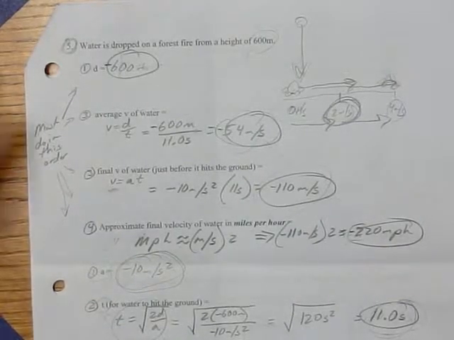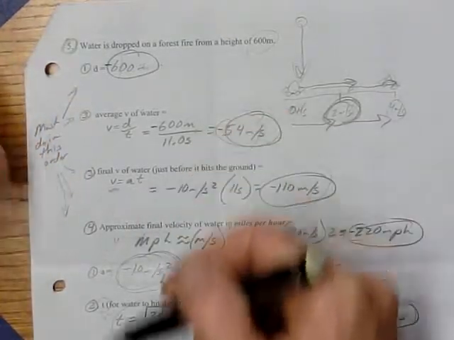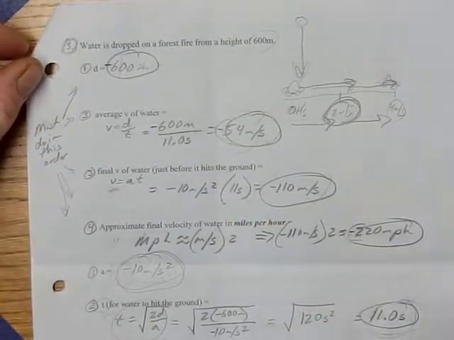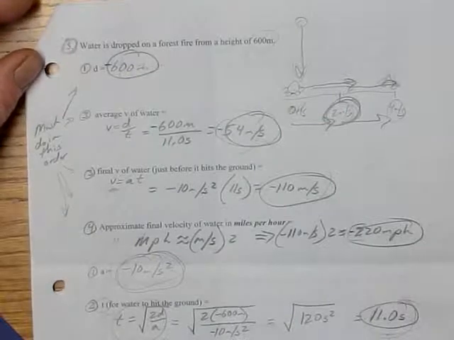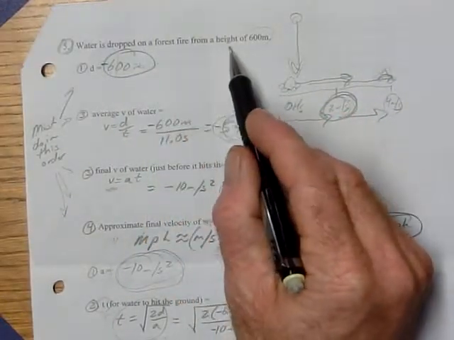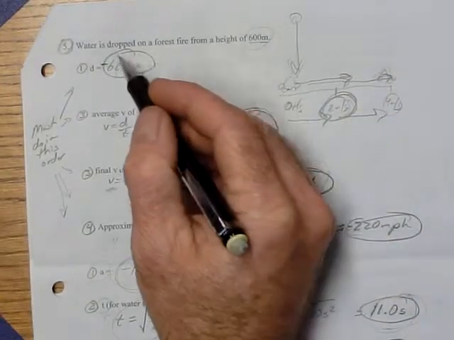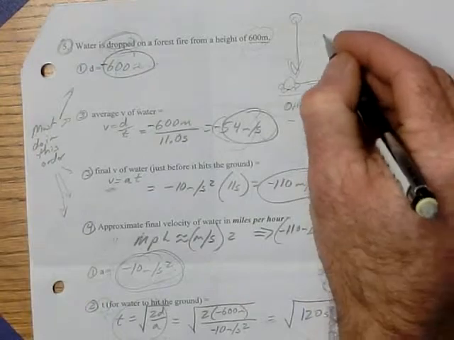So I'm going to show you the order in which you need to do it, and I'll try to put it in the right order when the test comes around so that you don't have to figure this out. I didn't mean to make this tricky. The water's dropped on a forest floor from a height of 600 meters. So you ought to be thinking, dropped. Okay, something's falling.